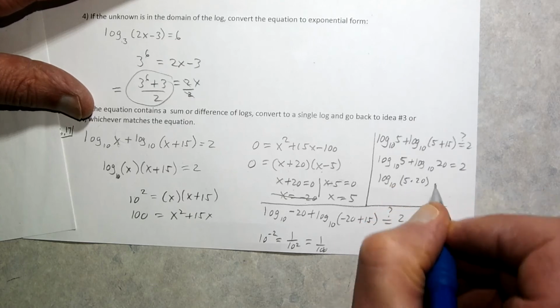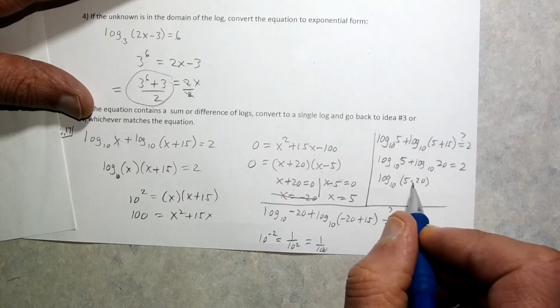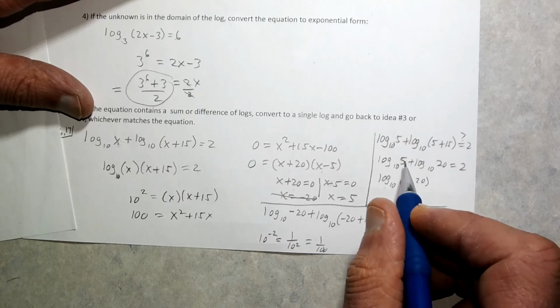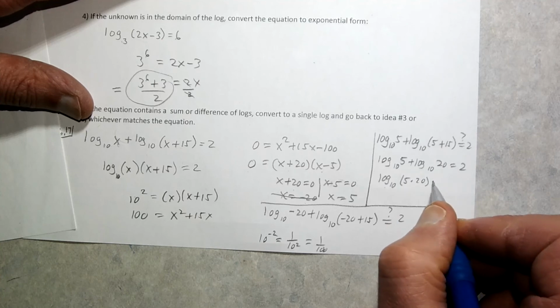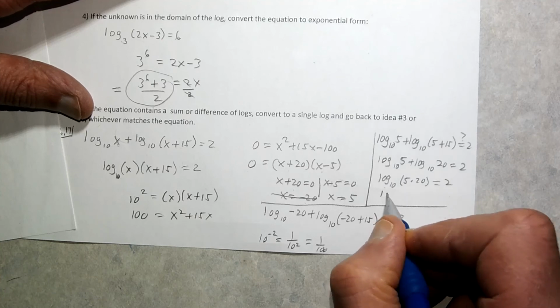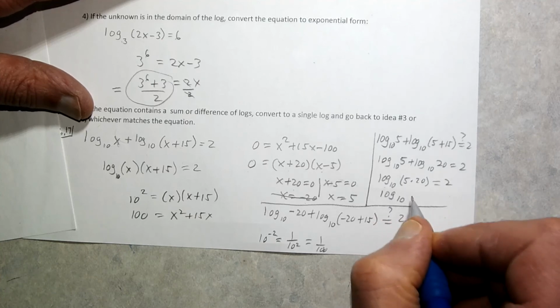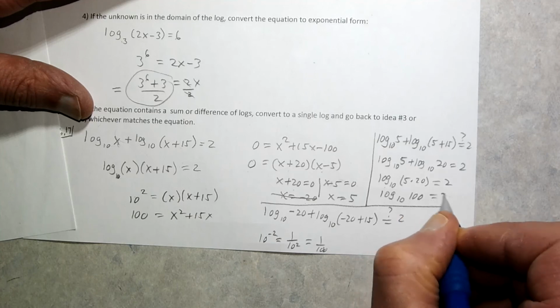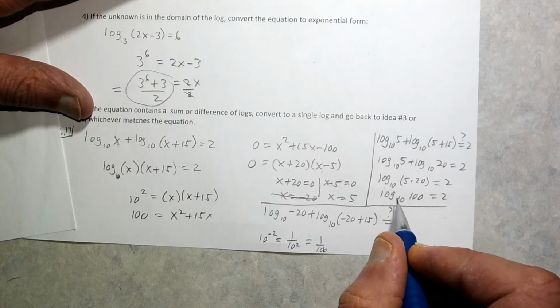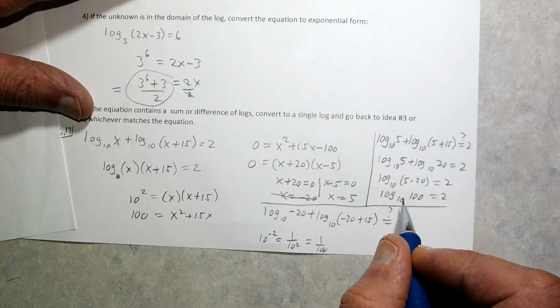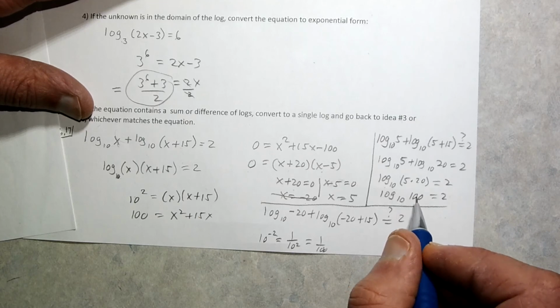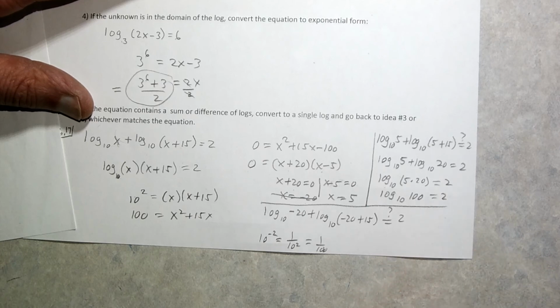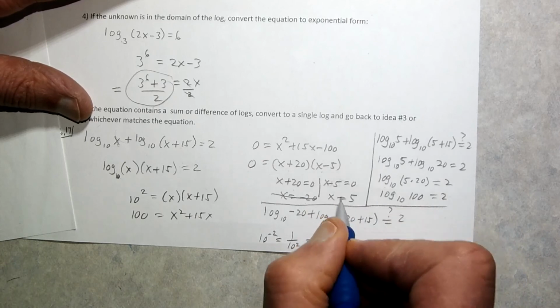Right? So the log of a product is equal to the sum of the logs of their individual factors. And we're going to get a log base 10 of 100. And it turns out, since the answer to a log is a power, that power should answer the following question: 10 to what power gives me 100? To the second power. So that one did work. And so this is a solution.